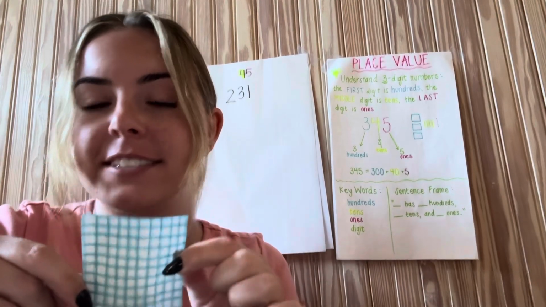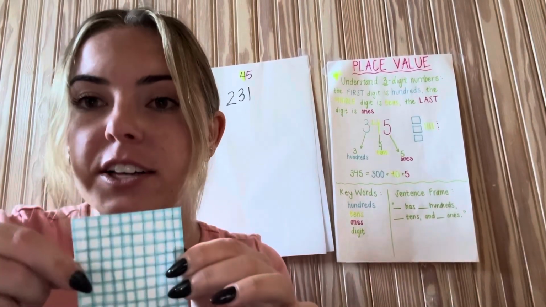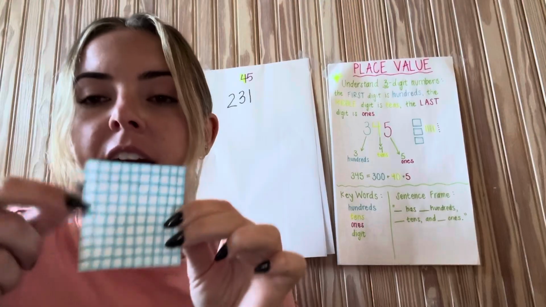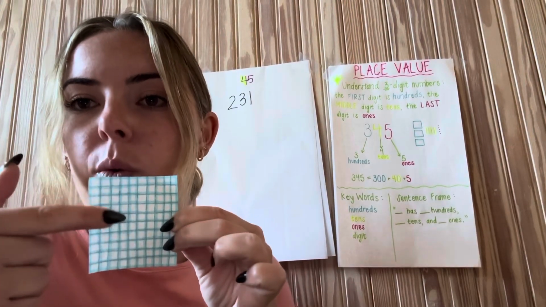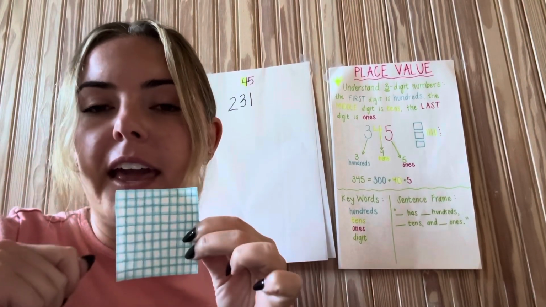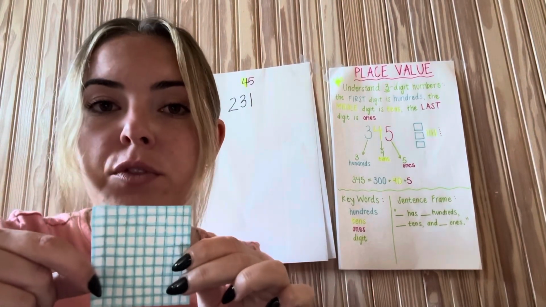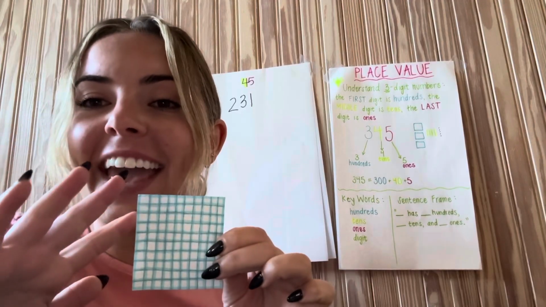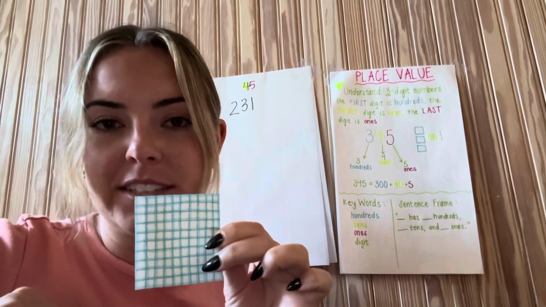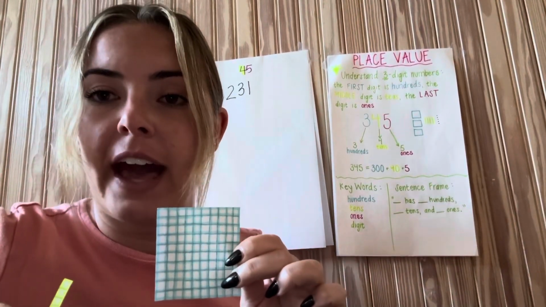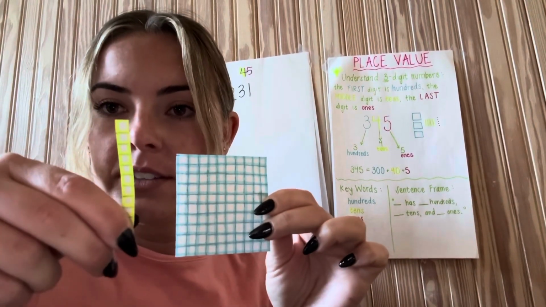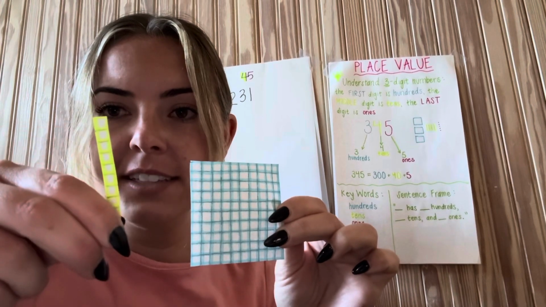That is correct. That is because it has 100 ones. There are 100 ones in the 100 block. To break it down even further, that means there are 10 tens blocks in our 100 block. Then we're going to look at our tens block, our 10 stick.